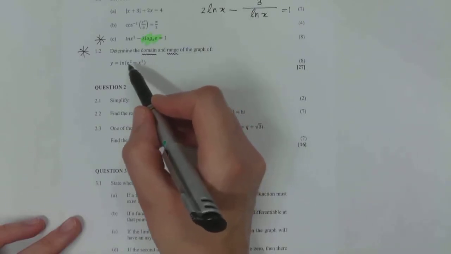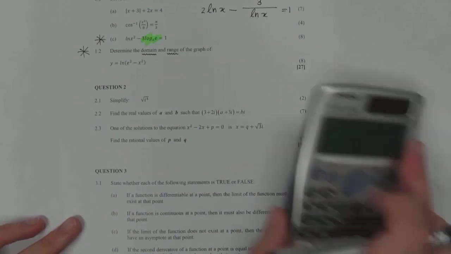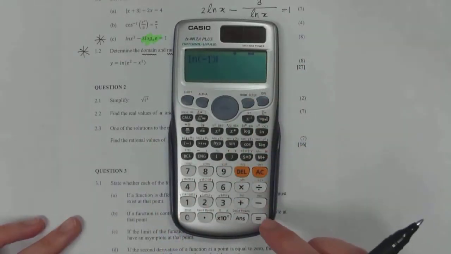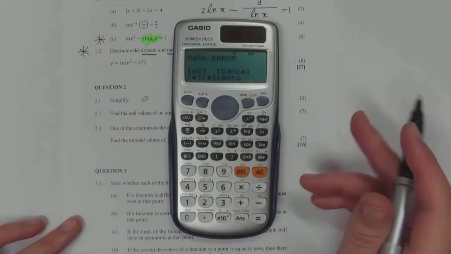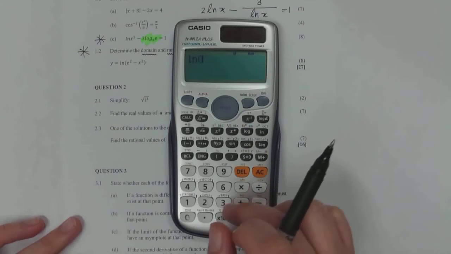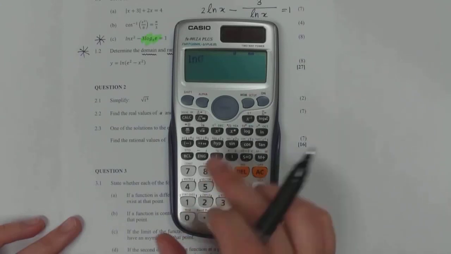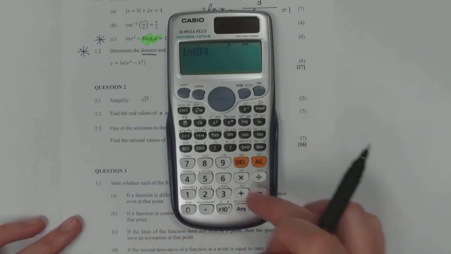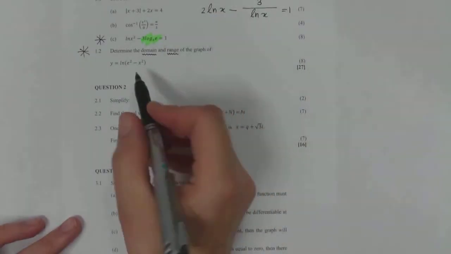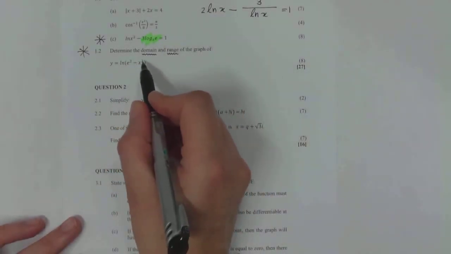The moment I put a negative number into a logarithm, and I can show that to you. So if I go the ln of a negative number, it tells me it's a math error. It's undefined. So we can't do that. Or the moment I put into ln the value of 0 specifically, you'll see again, it's a math error. So that means we need to make sure that that e squared minus x squared is greater than 0. So let's write that down.